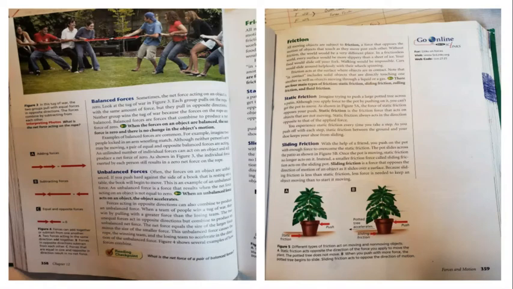Balanced forces. Sometimes the net force acting on an object is zero. Look at the tug of war in Figure 3. Each group pulls on the rope with the same amount of force, but they pull in opposite directions. Neither group wins the tug of war because the forces on the rope are balanced. Balanced forces are forces that combine to produce a net force of zero. When the forces on an object are balanced, the net force is zero, and there is no change in the object's motion.